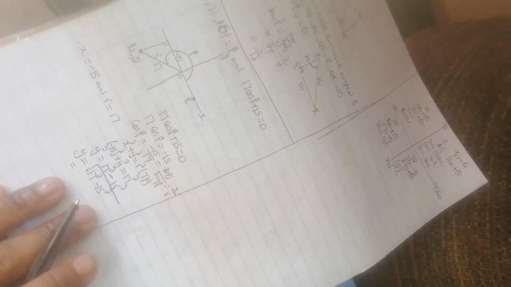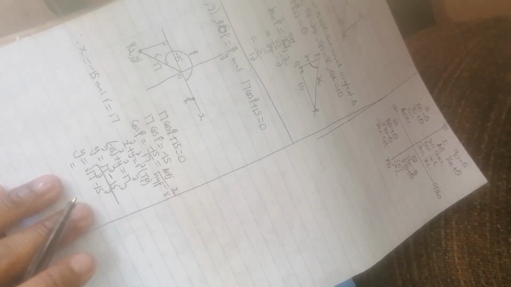Let me just go to the calculator very quickly to find what the value would be. So here we are, and we are saying what is the square root of 17 squared minus 15 squared, and I find the value as plus or minus 8, because remember, when we take the square root we find two answers, a positive and a negative one.